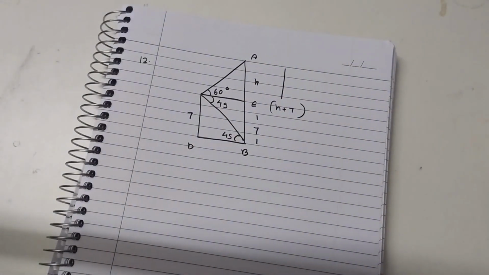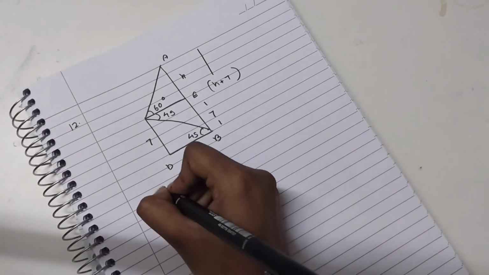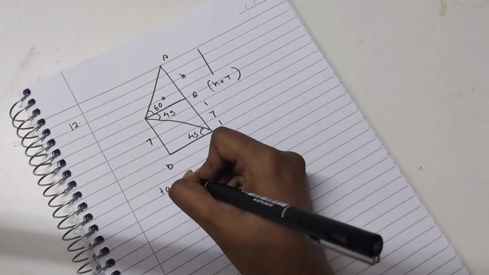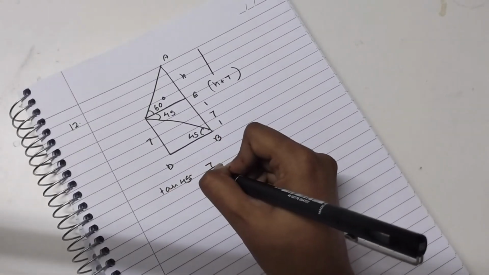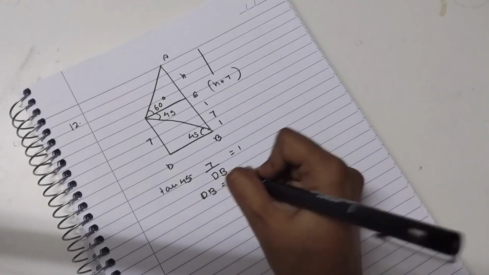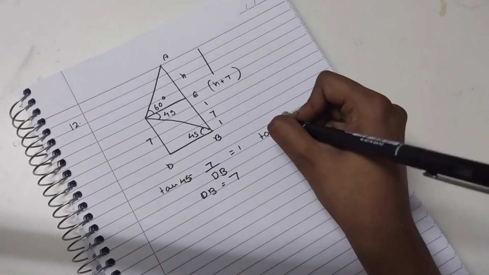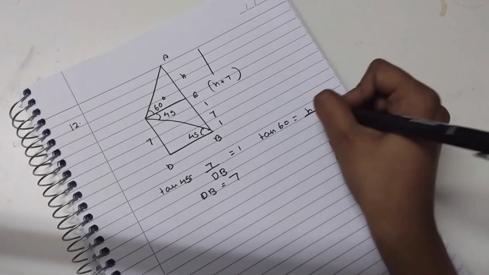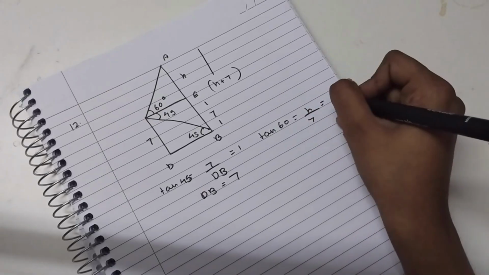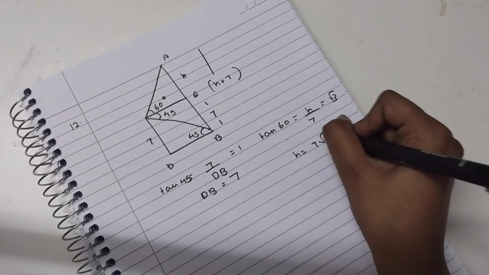So first, let's find tan 45. So tan 45 is equal to 7 by DB, which is equal to 1. So DB is equal to 7. So next, let's find tan 60. Tan 60 is equal to h by 7, which is equal to root 3. So h is equal to 7 root 3.